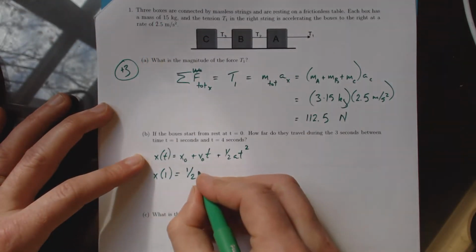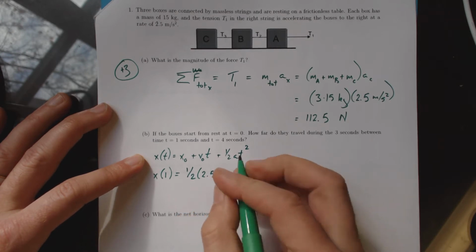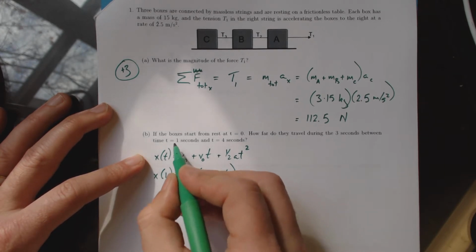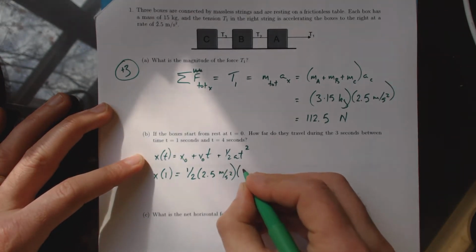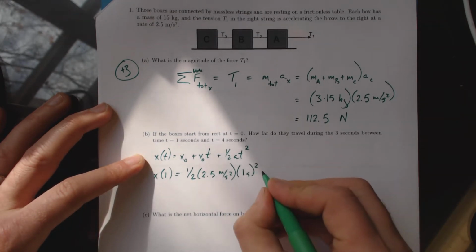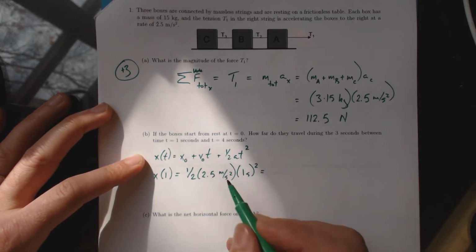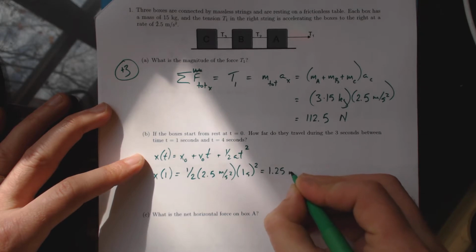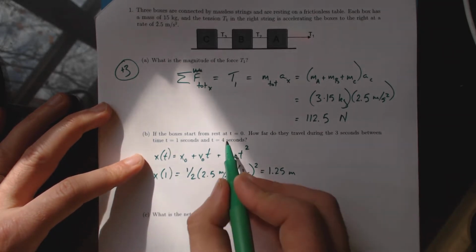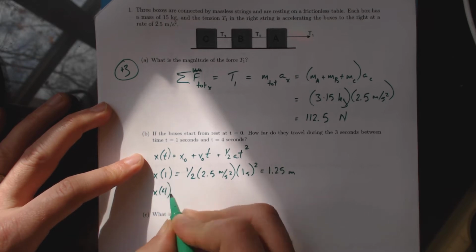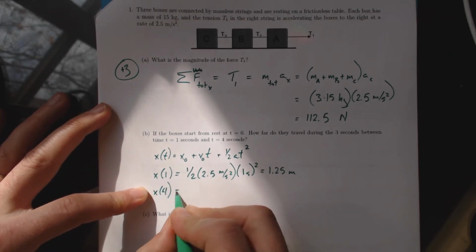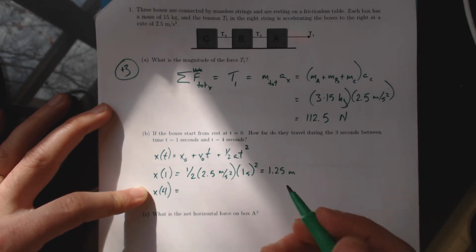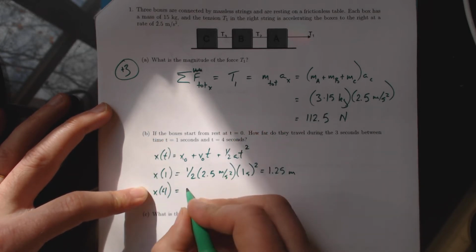We know that the acceleration is 2.5 meters per second squared. And we want to know, where is it after 1 second? So 1/2 times 2.5 times 1 squared is just 1/2 of 2.5, so it's 1.25 meters. So that's where it is after 1 second. After 4 seconds, that's starting from 0. After 4 seconds, we can do the same thing. We're going to figure out how far away it is from 0, and then we're going to take the difference between the two distances, and that'll tell us how far it moved between those two times.